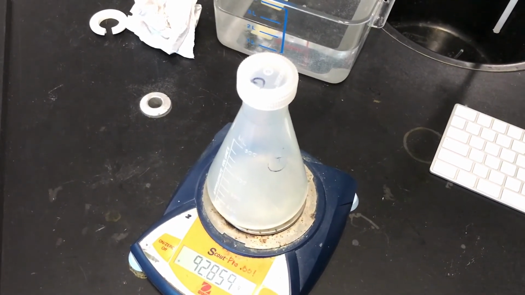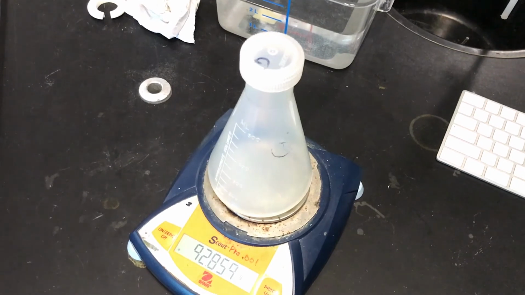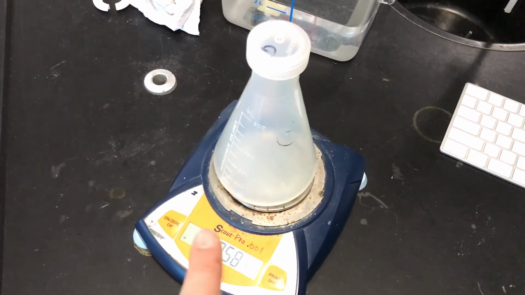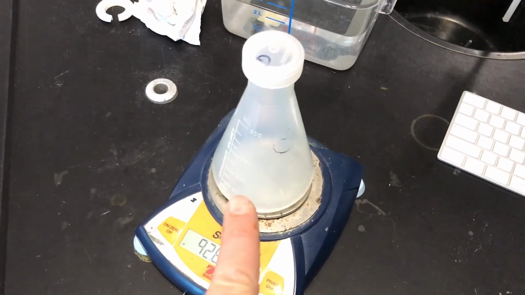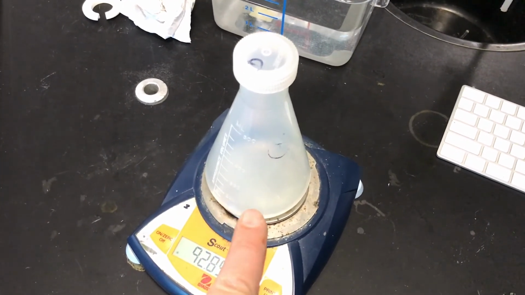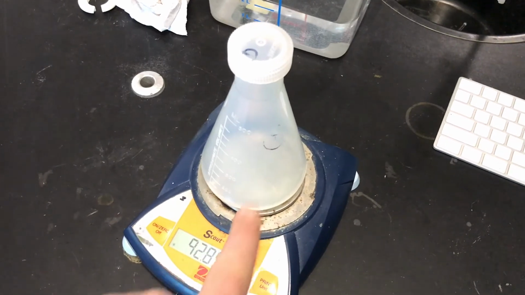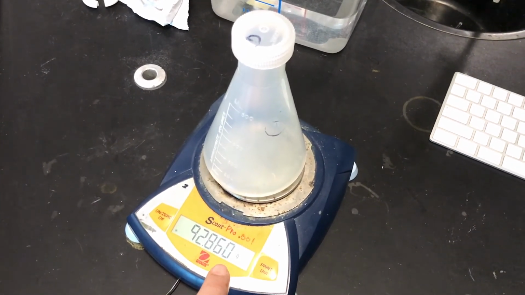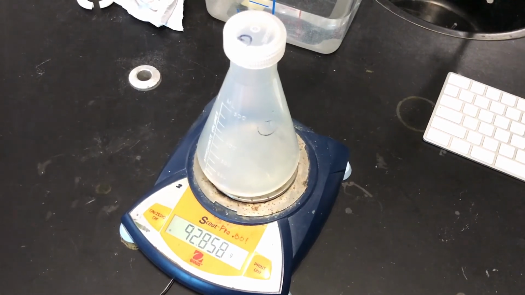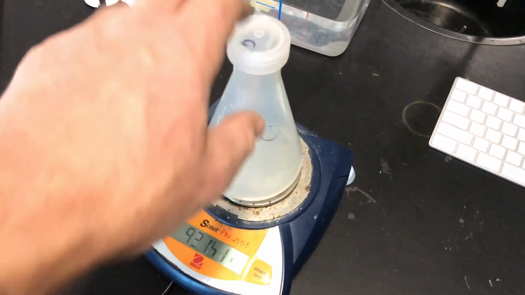So take 1.17 grams per liter and multiply it in this case by 0.516 liters, and you've got the mass of this air. Subtract it from this number of 92.859, and now you have the mass of the dry container. Cool beans.